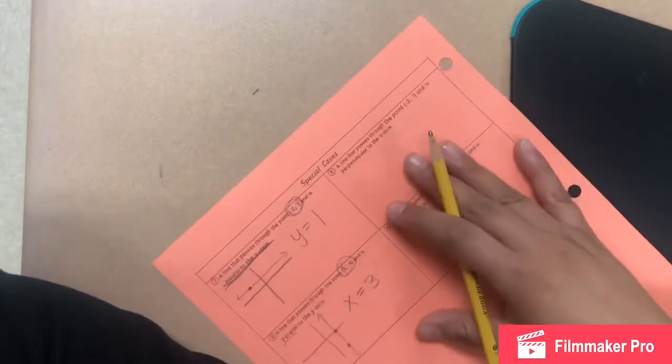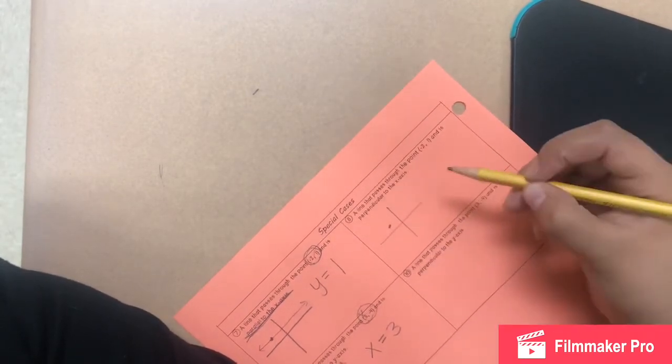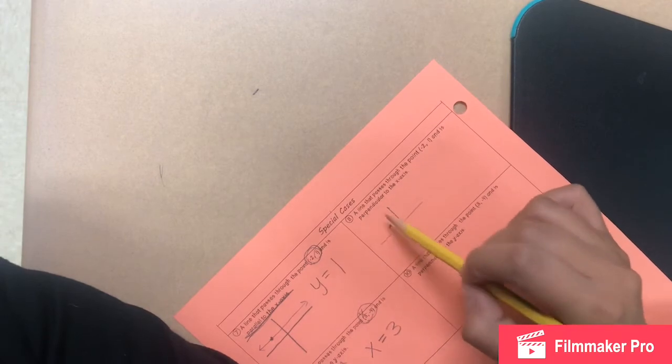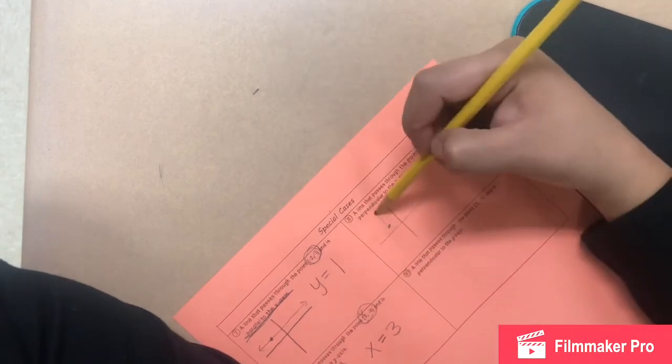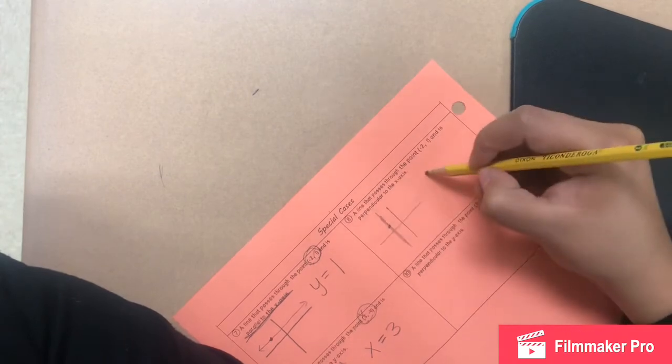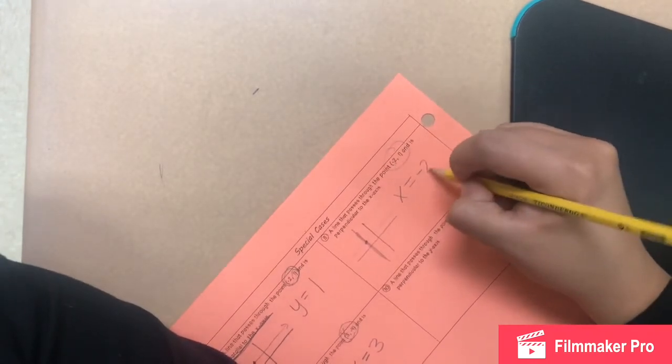If I look at number 8, a line that passes through the point -2, 1, but is perpendicular to the x-axis. Again, I'm just going to draw a picture. -2, 1 is left 2, up 1. But this time, they want perpendicular to the x-axis. Well, if it's perpendicular to the x-axis, that means the opposite direction. So it's not going parallel, it's going perpendicular, which means it's a vertical line going through the x-axis, so it's x equals. And where is it going through the x-axis? Well, if I look at my coordinate here, it's going through -2.